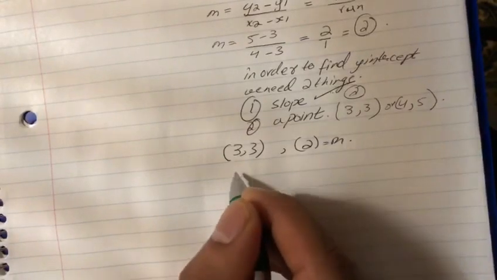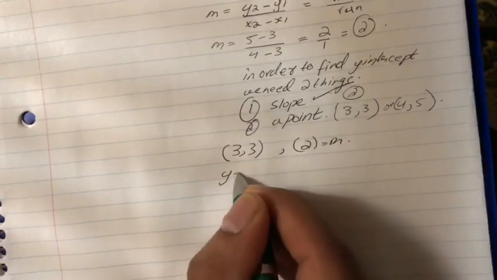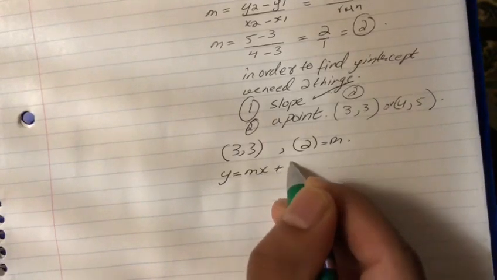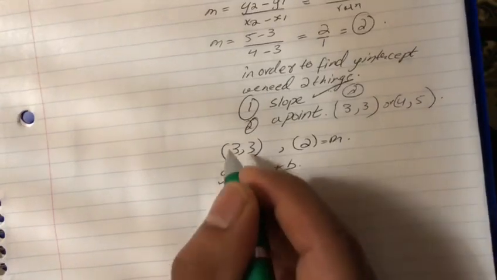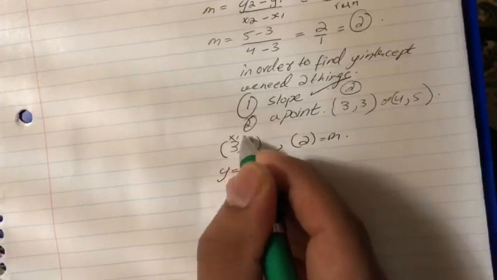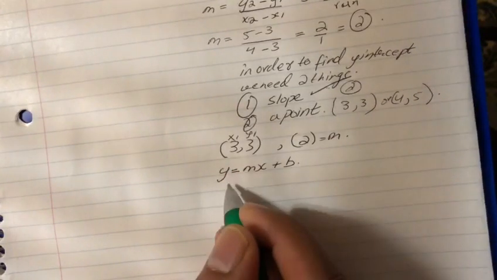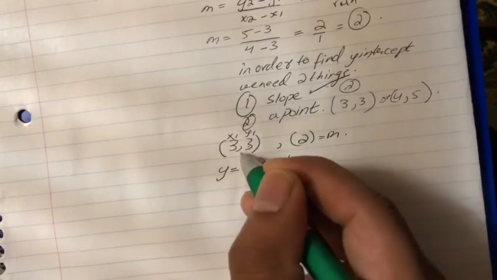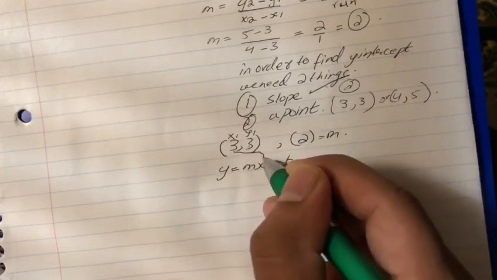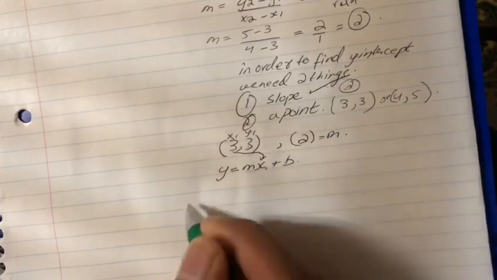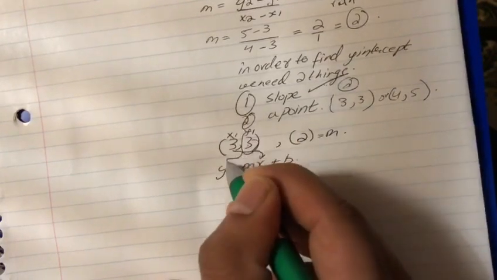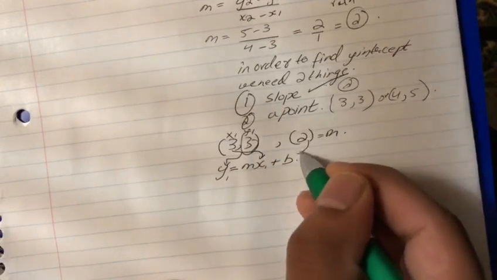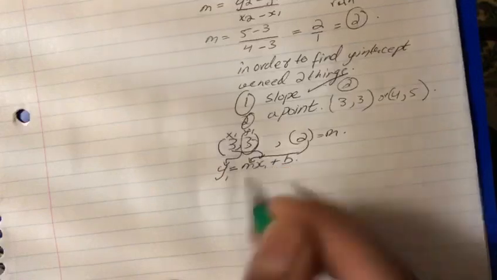Going back to the equation of a line, y equals mx plus b. So this is x1, y1. We're going to plug these in: 3 for x1, 3 for y1, and 2 for the slope.